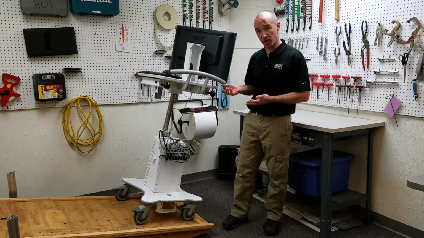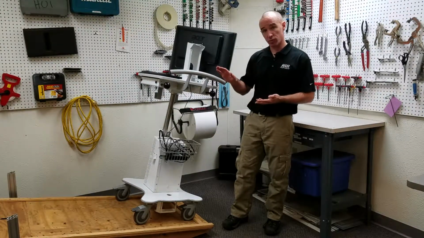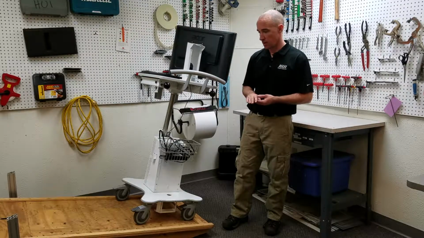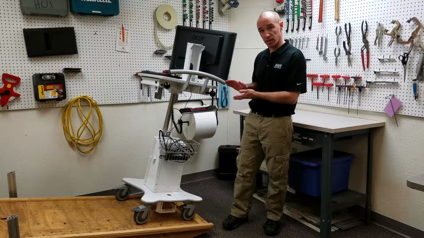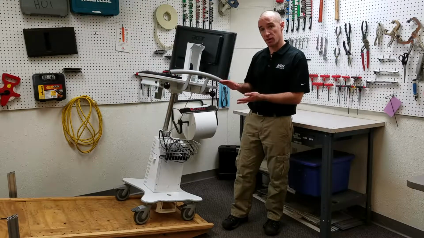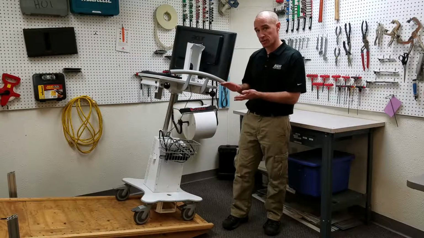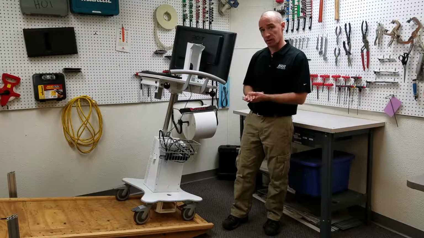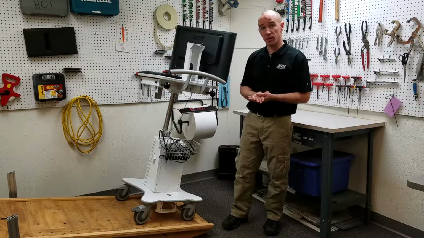If it would not pass at 10 degrees, we would move the angle of the ramp down to 5 degrees, where it must pass. In that case, where it fails at 10 and passes at 5, there needs to be clear instructions on the cart of what configuration the cart needs to be for transport, either on the cart itself or in the IFU. And that is how we test your custom medical cart for instability in transport and non-transport mode.